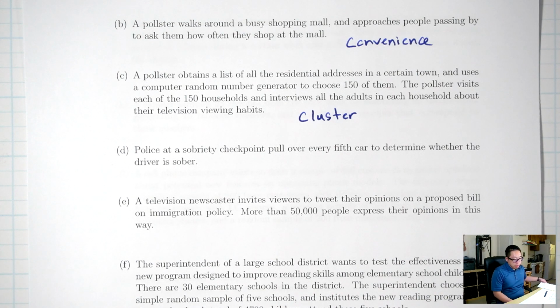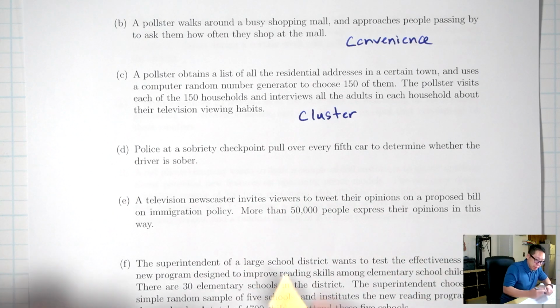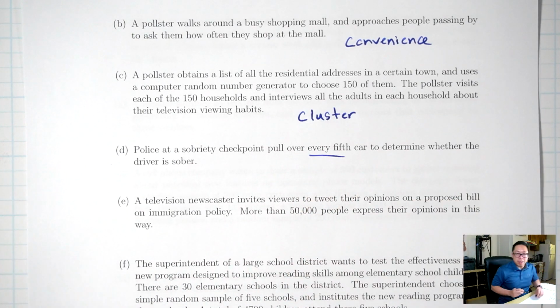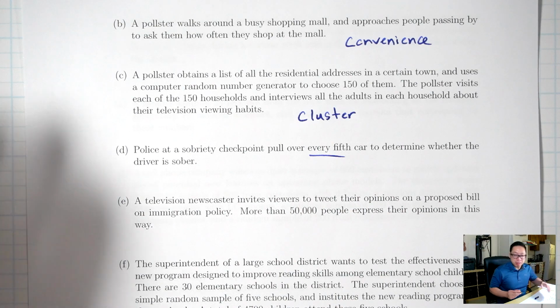Part D. Police at a sobriety checkpoint pull over every fifth car to determine whether the driver is sober. Right, so I see every fifth. That's clearly to me going to be systematic.